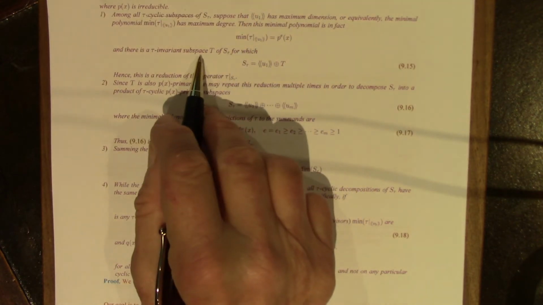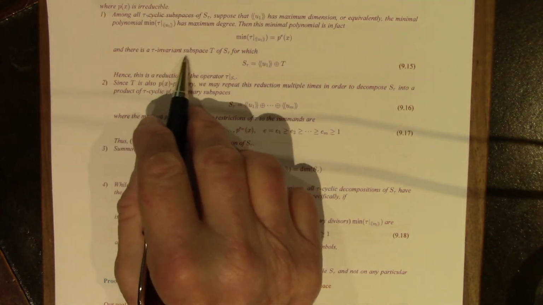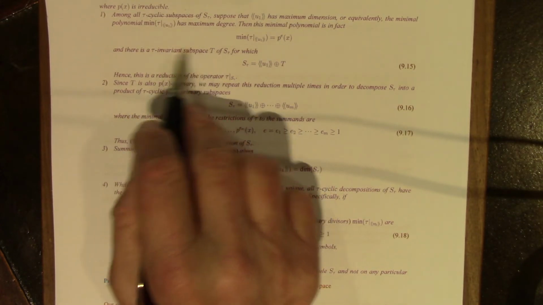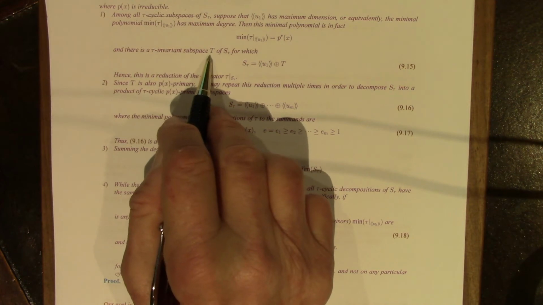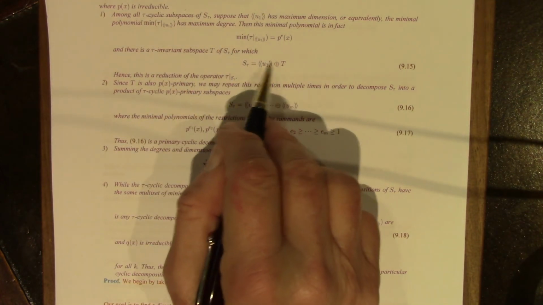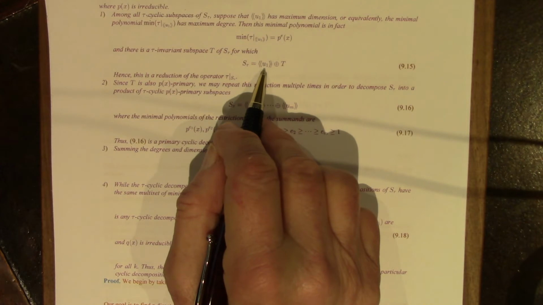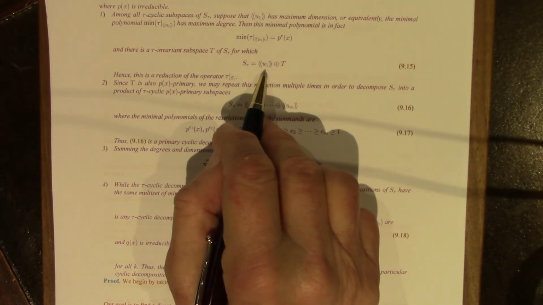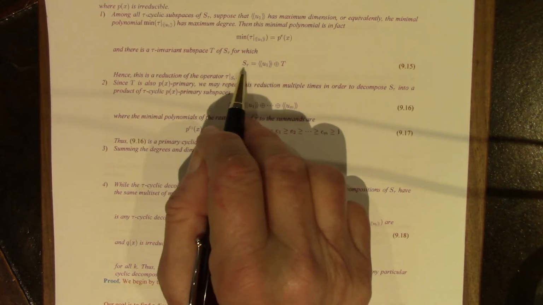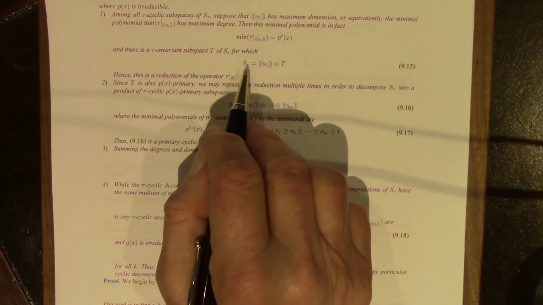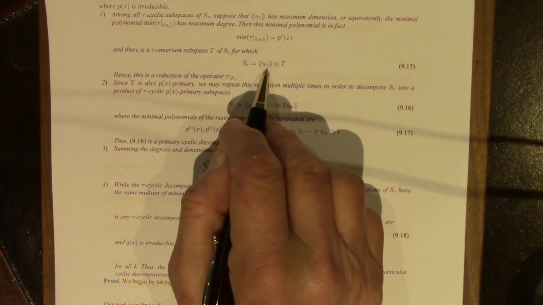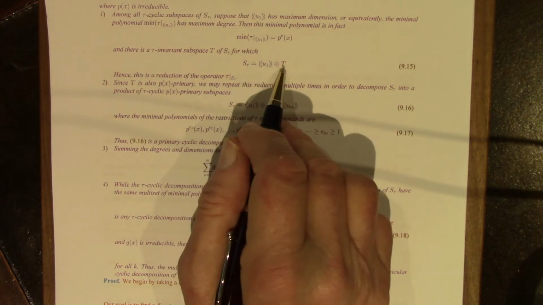And there is a submodule, not cyclic, just a submodule, a tau invariant subspace, T of S, that is a direct complement of the cyclic submodule we chose. So what we've done here is we've broken off from the original module a cyclic submodule. This is a reduction of tau then.